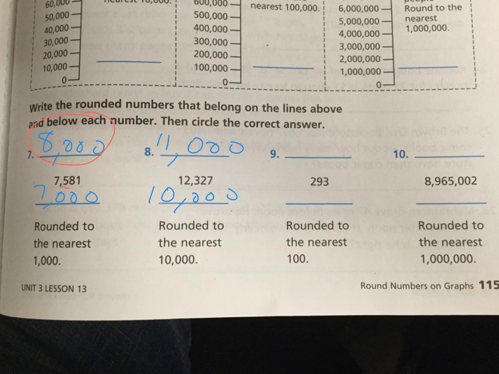Okay, the nearest 10,000s. I'm sorry, fix that. You're looking at the wrong one. Not 11,000. That would be the thousands place. That'd be 20,000. A 1 in the 10,000s place or a 2 in the 10,000s place. Which one do we go up to? Well, the number just to the right of the 1 is the 2. That says to stay down, and 10,000 is our rounded answer.